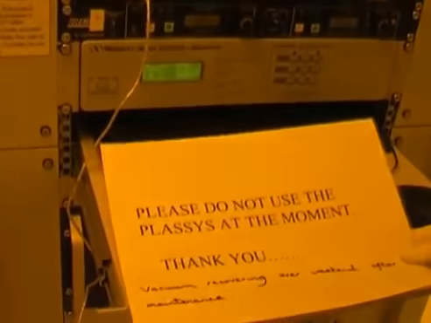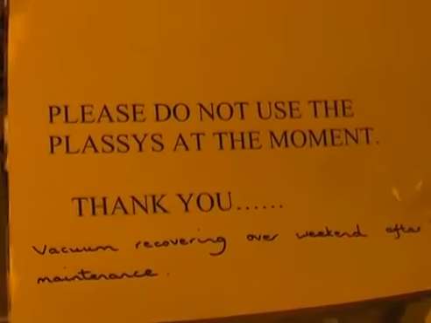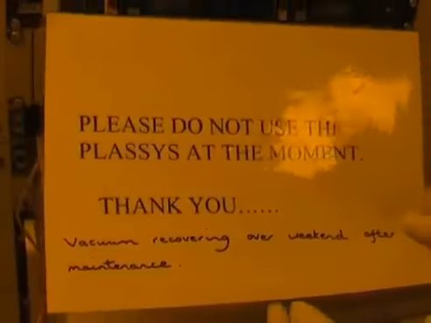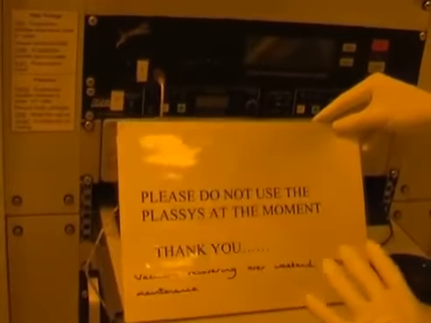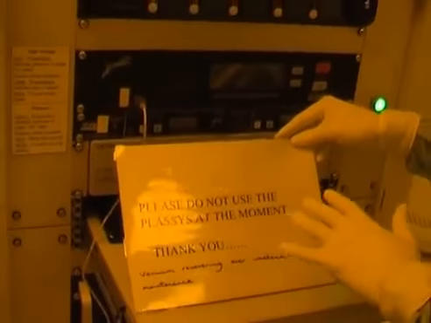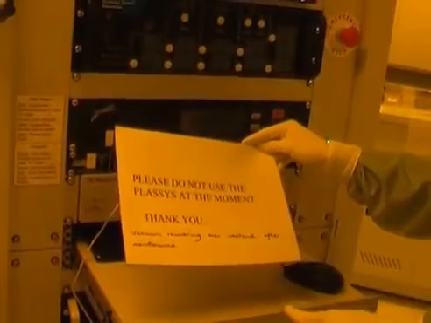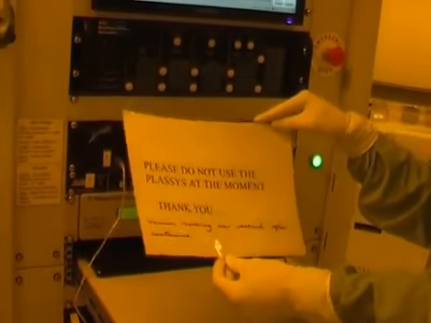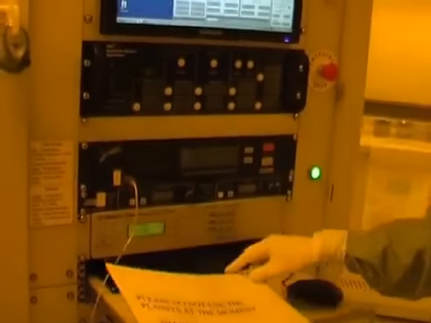Another important thing: even if you book the machine and the machine is available on the JWNC website and there's no fault report appearing, if you see these notes on any of the Placis, it could be on Placis 2 or it could be on Placis 4, please do not use the machine, because it means that the technical staff is doing some maintenance on the metal evaporator.